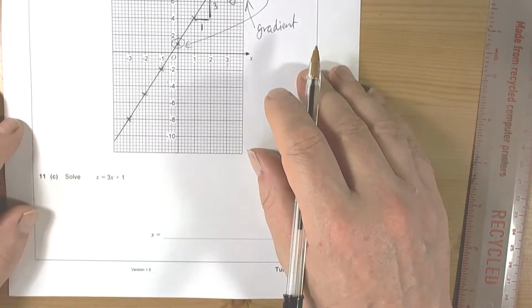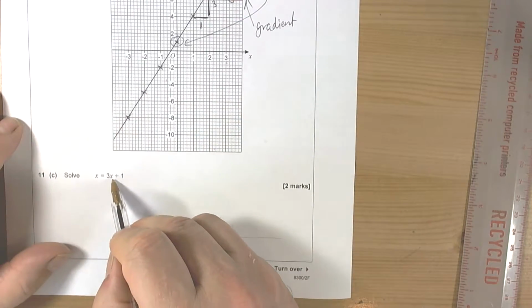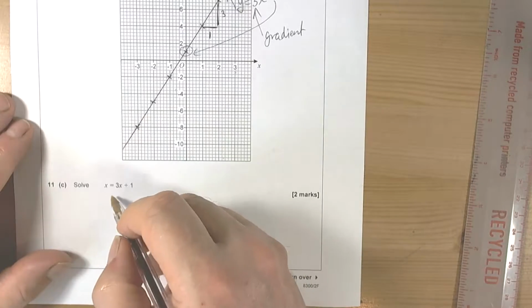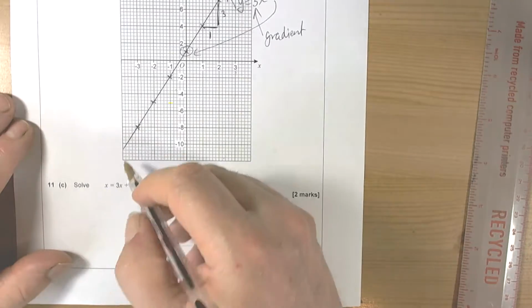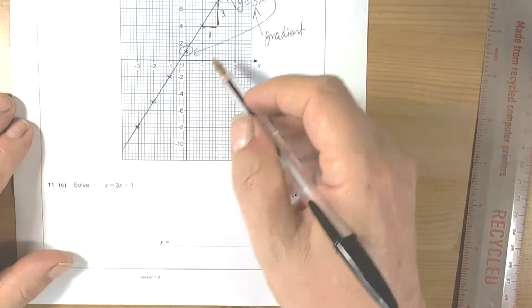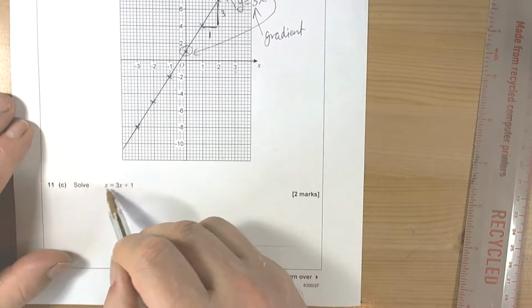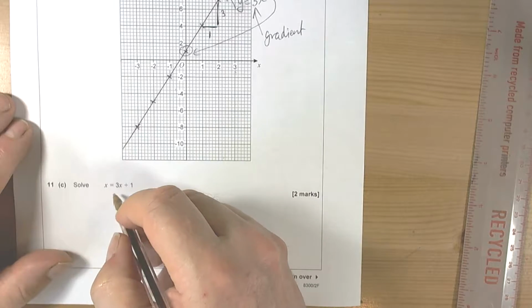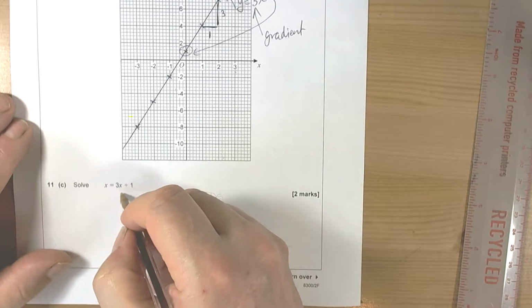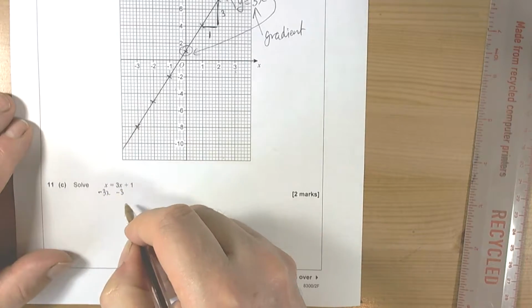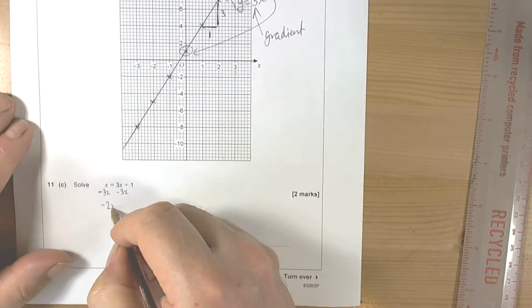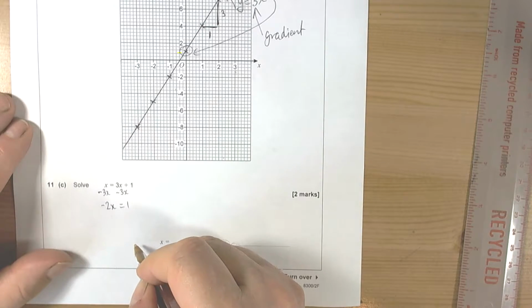Okay, so the question goes on and says solve x equals 3x plus 1. Well, when we look at this then, to solve this, we can either recognise that this is actually very similar to the graph we just drew. We can use our method of solving equations. So if I subtract 3x from both sides, then we end up with -2x's are worth 1.